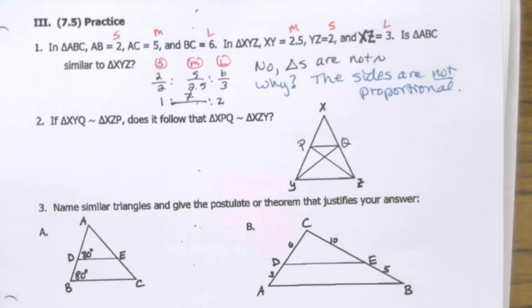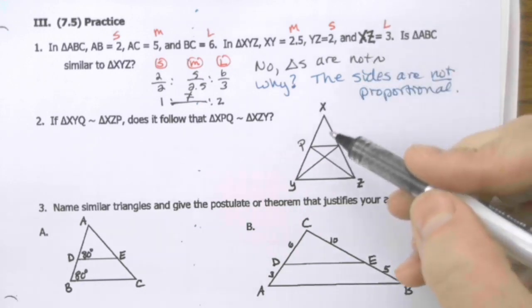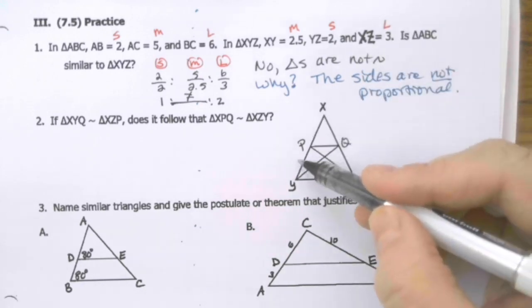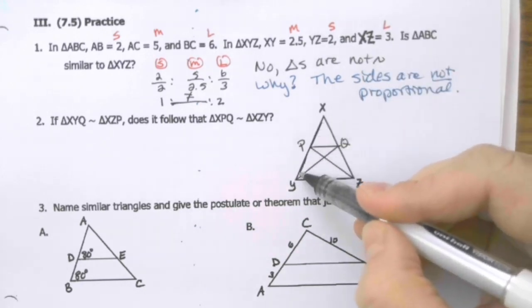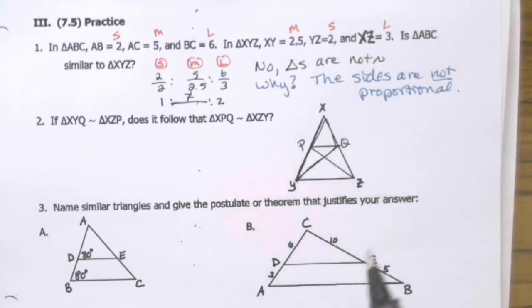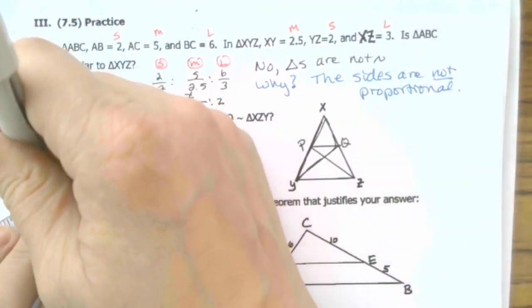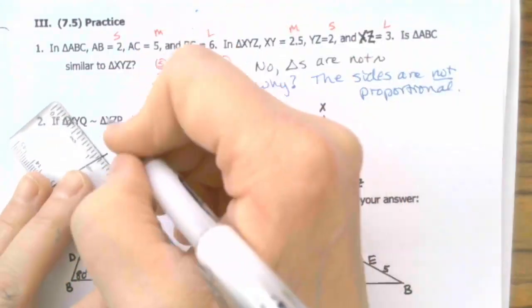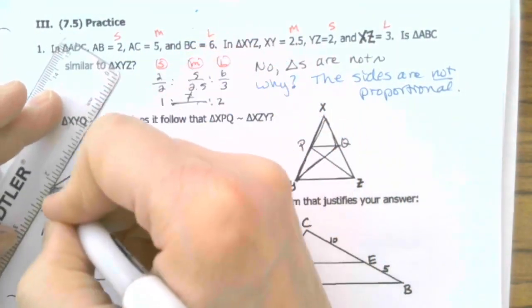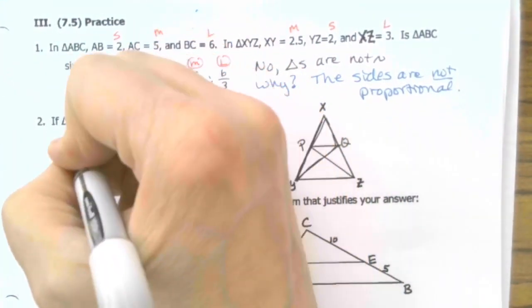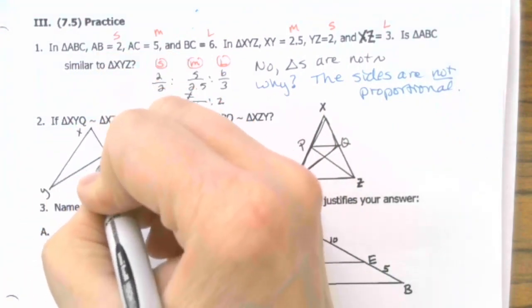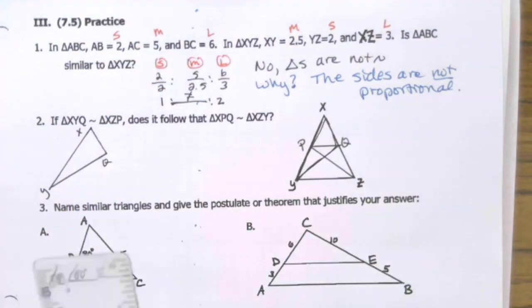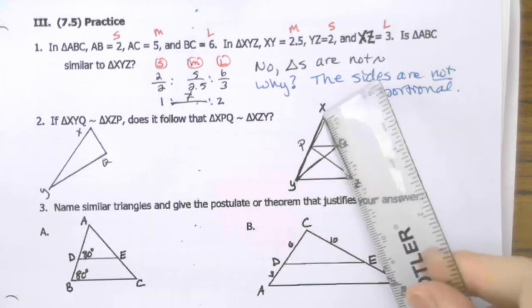Okay, we need to draw these triangles out. XYQ is this one here. So let's draw that one. Okay, that's X, that's Y, that's Q. And then we're going to draw the other one, XZP.